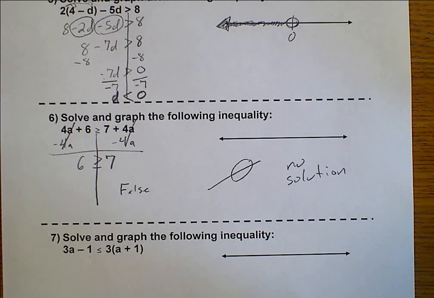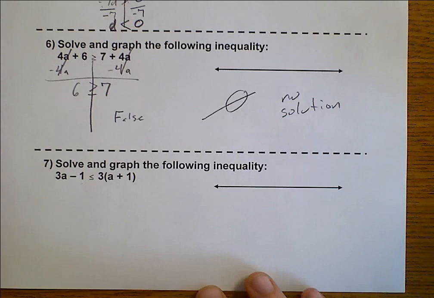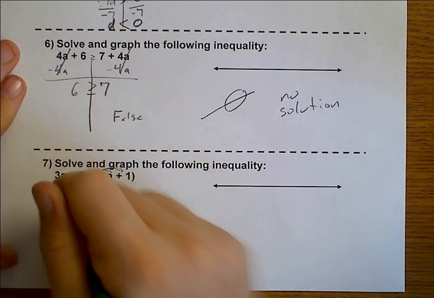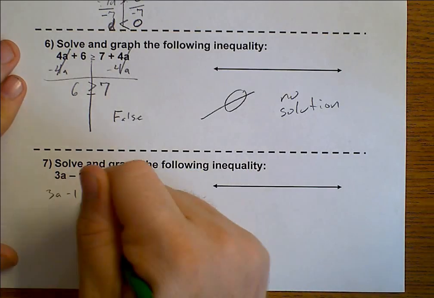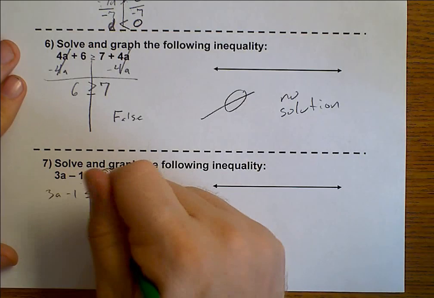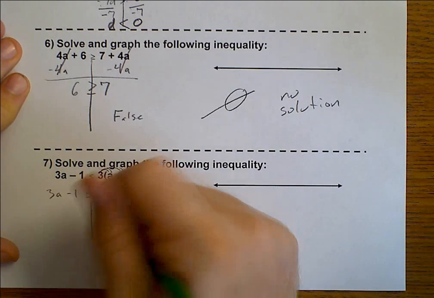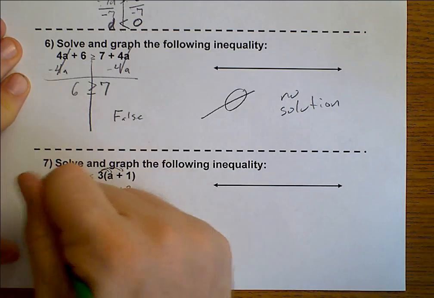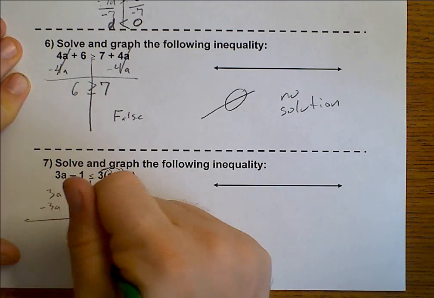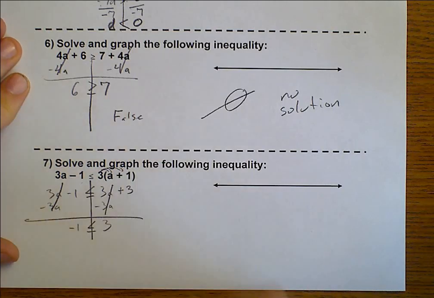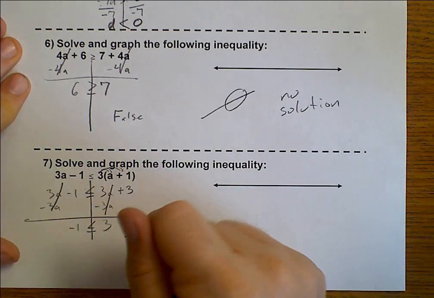Let's move on to example number 7. We have to start off by distributing, so 3a minus 1 less than or equal to 3a plus 3. We want to move our a's to the left, so I subtract 3a from both sides. And I get that negative 1 is less than or equal to 3. Well, this is a true statement.